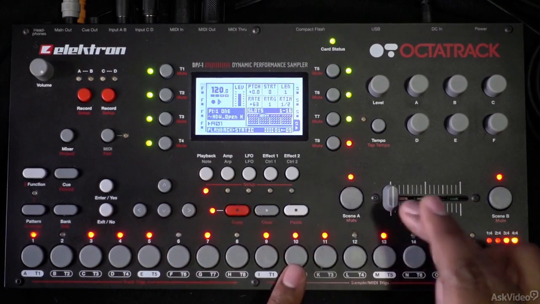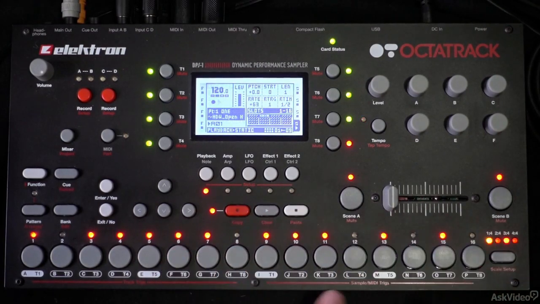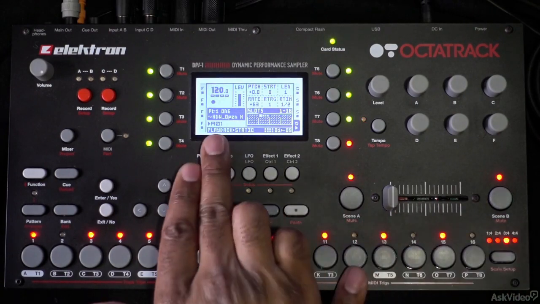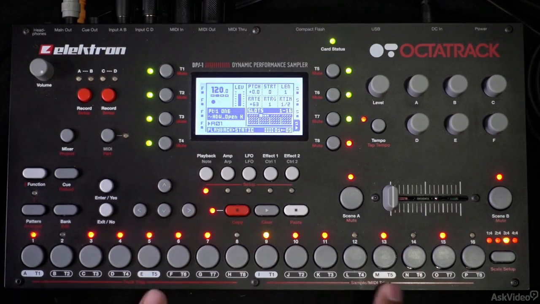Now again, I'm entering these trigs on a track where the default sound is the open hi-hat. So if I don't copy and paste any of the trigs I've entered in here, if I just place a trig, it's going to make that sound the open hi-hat. So when we get to page 3, these 2 trigs are the open hi-hat that's on there.